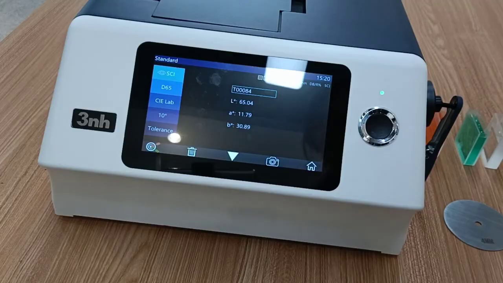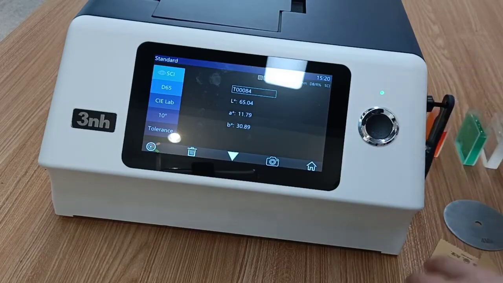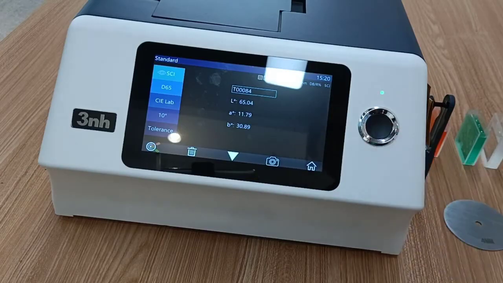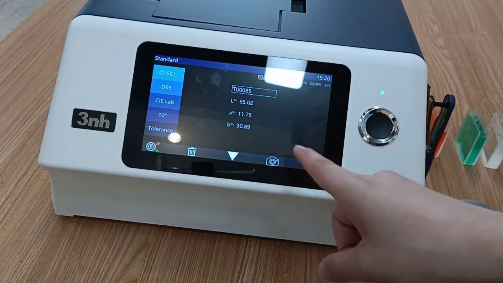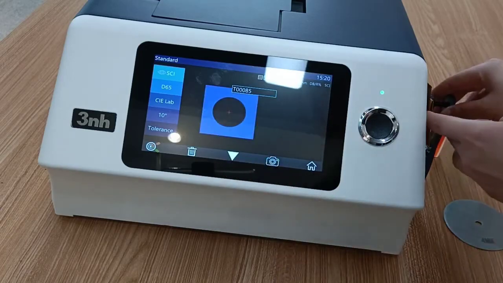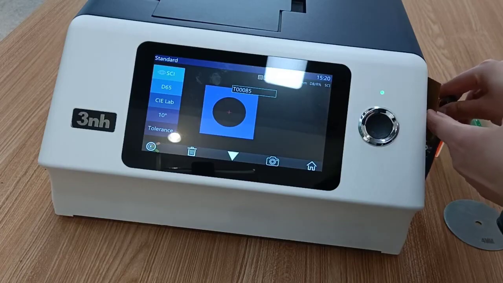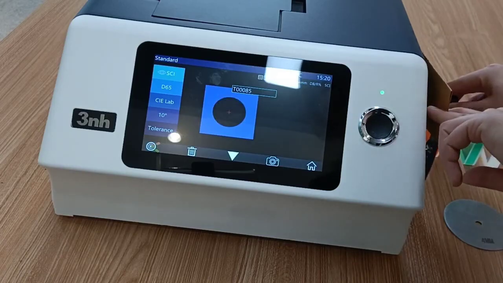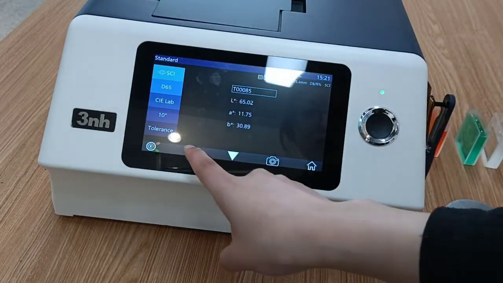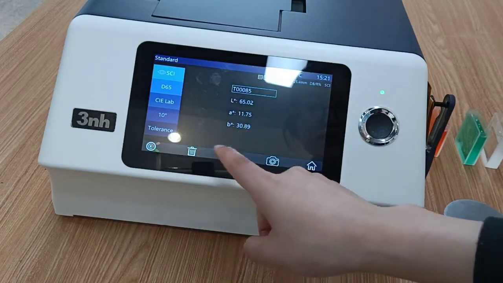First, we test the standard, a brown card. And then press the measuring button. So we can see the LAB values have changed, and we can use this camera location function to see the location. And we can delete these values.